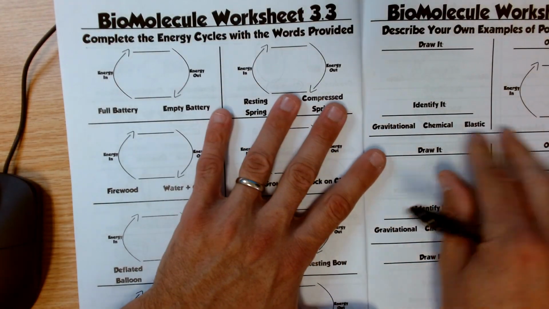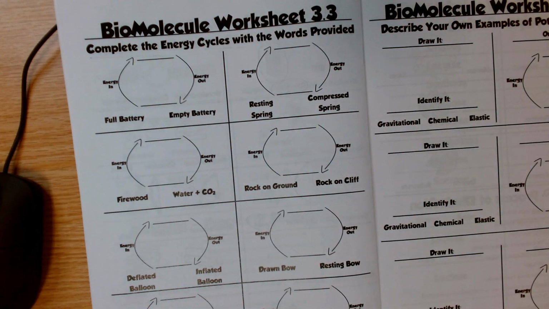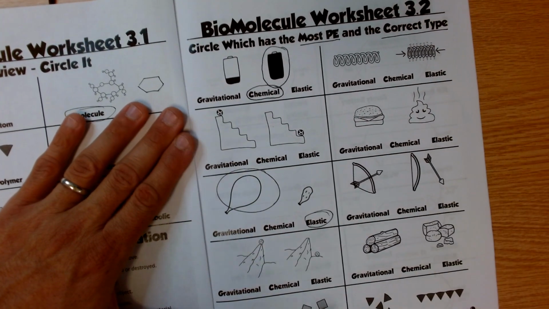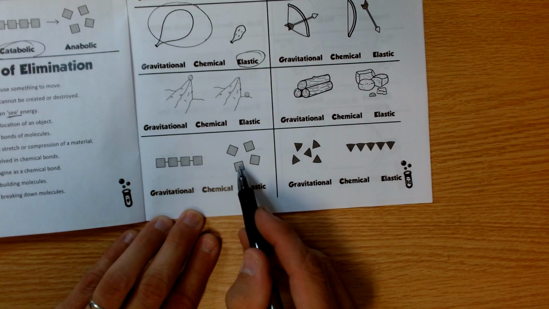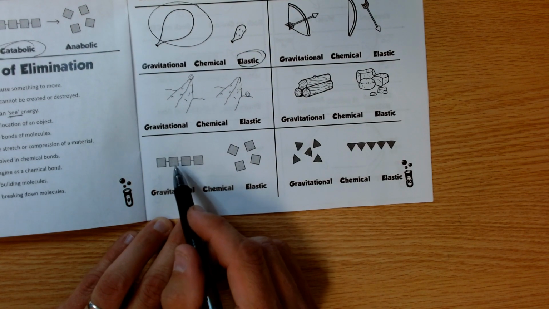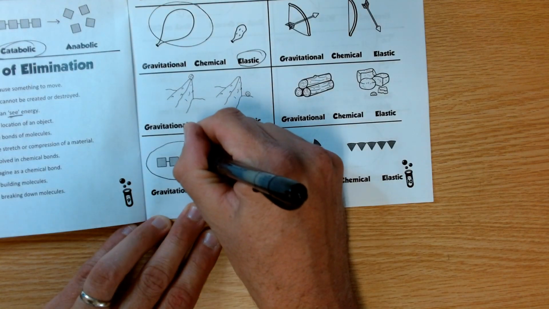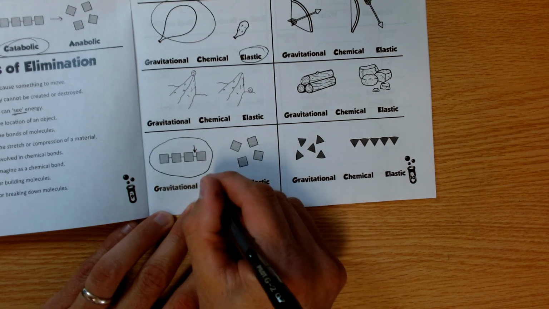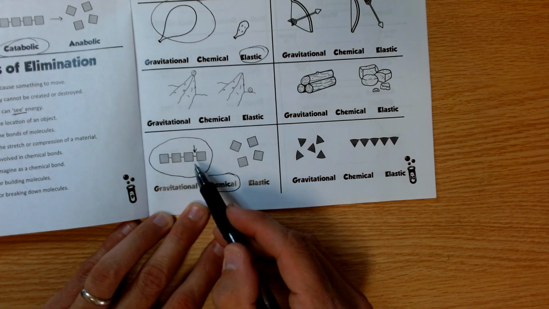Now it's going to get crazy sophisticated. What in the science is going on here? Okay, complete the energy cycles with the words provided. It's the same things that you just saw over here, these ideas. One of these things has more energy, one of them has less. Maybe I'll do one more over here. This is lower energy, this is higher energy. This has more energy in it because it has more chemical bonds. This is a form of chemical energy. Polymers are more chemically bonded than monomers, and so they have a little more chemical energy.